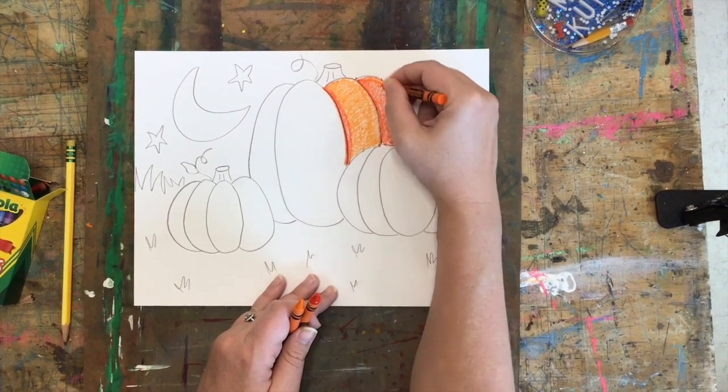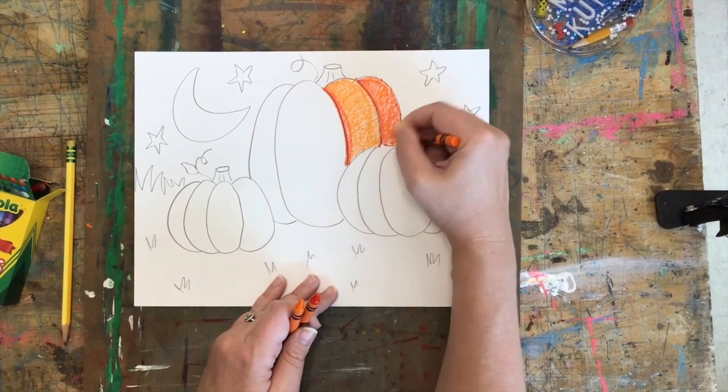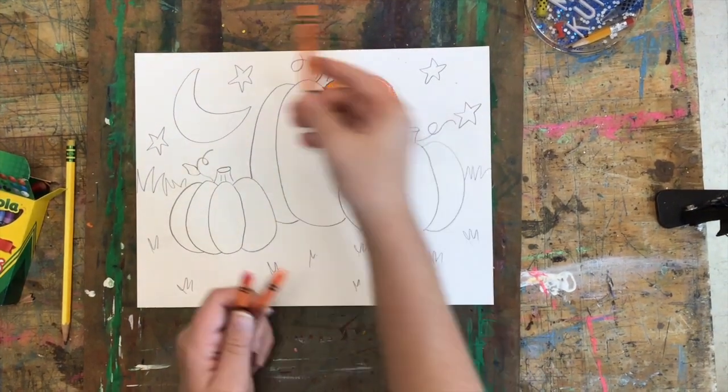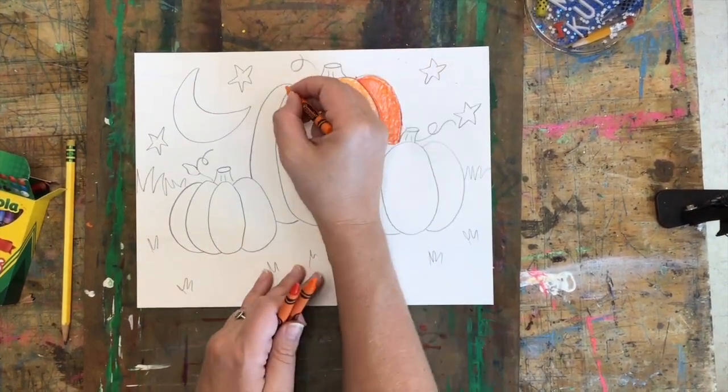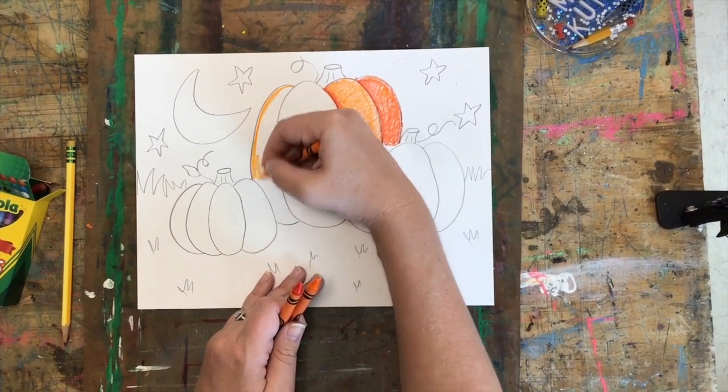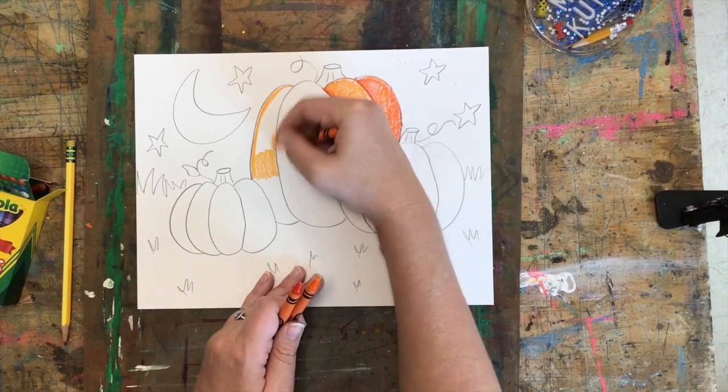And I can add a little bit of this lighter value. I can mix it or blend it together here. And then the side that's closest to the moon would be my lightest orange. It's getting the most light.